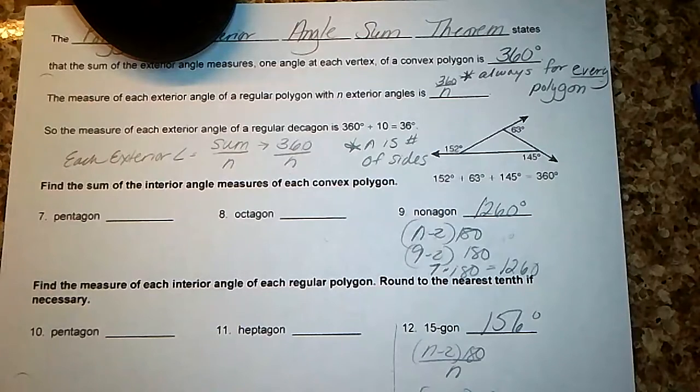It's got 5 interior angles, 5 exterior angles. So that n can just always be the number of sides, but it also represents the number of angles. It's the same every time.